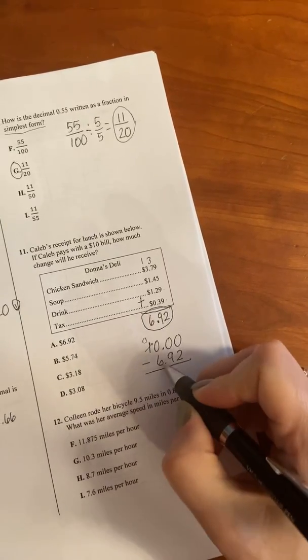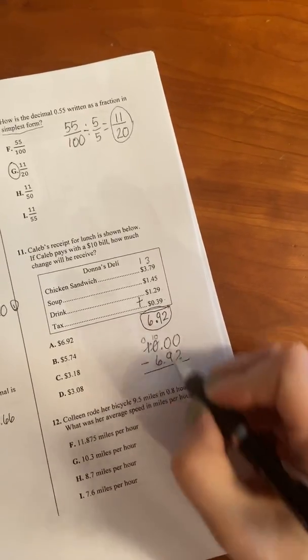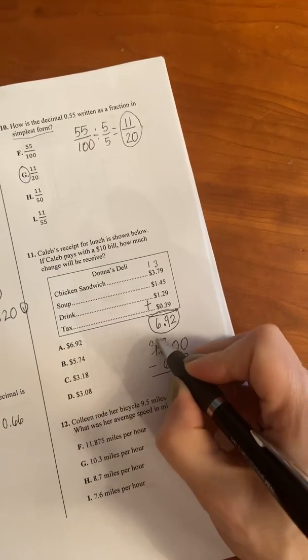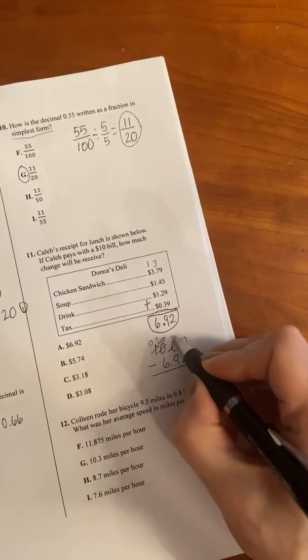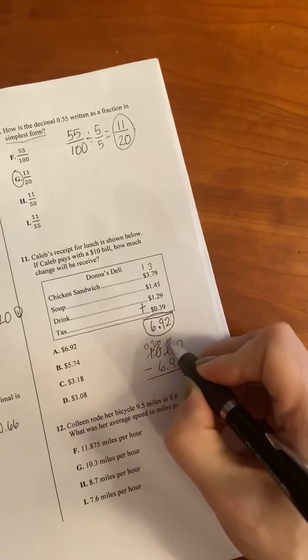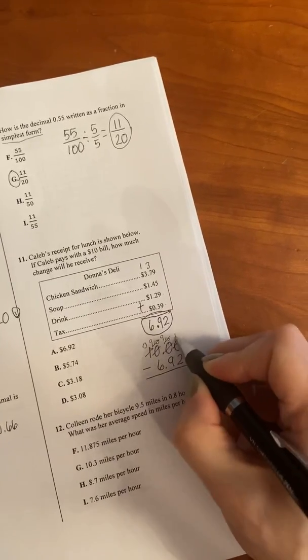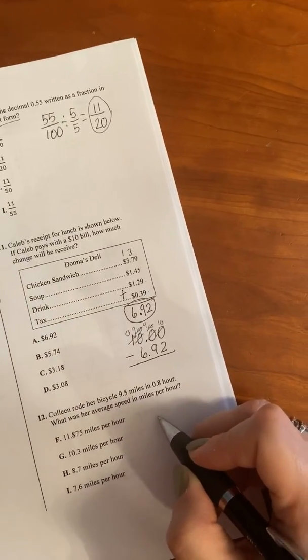So borrow from the 1. This becomes a 10. Continue to borrow. That becomes a 9. This becomes a 10. Borrow one more time. That's a 9. And that's a 10. Now we're ready to subtract.